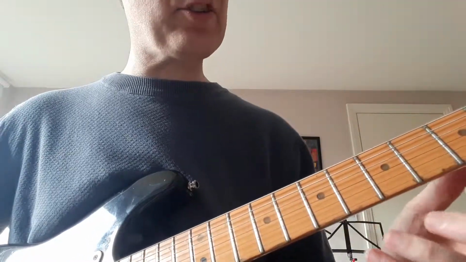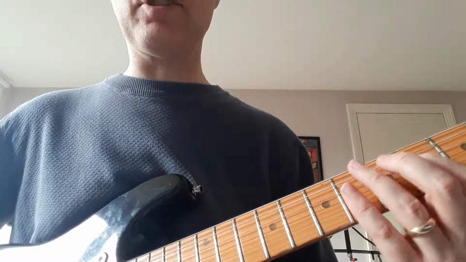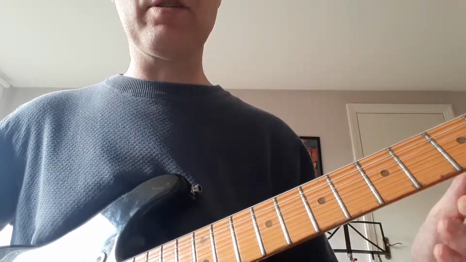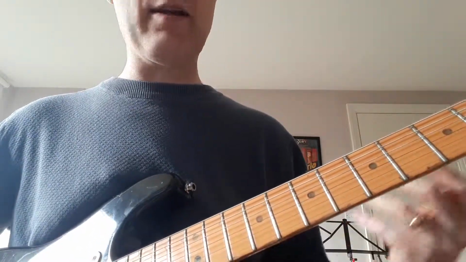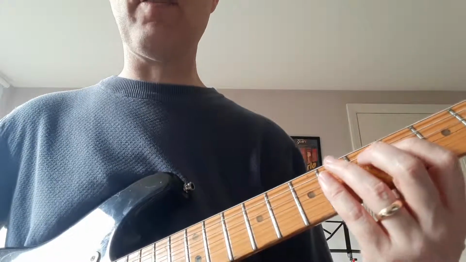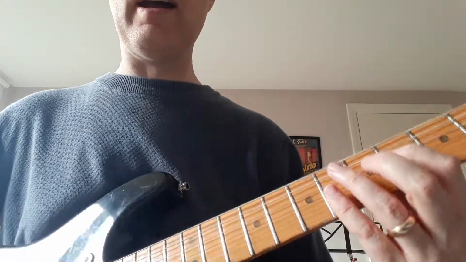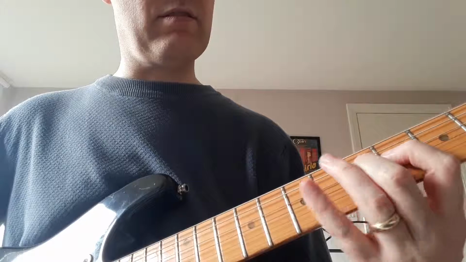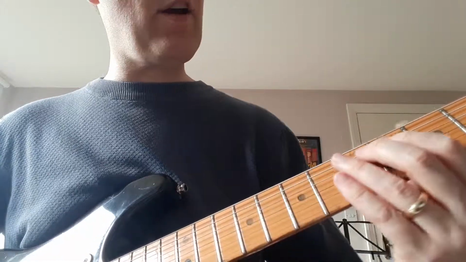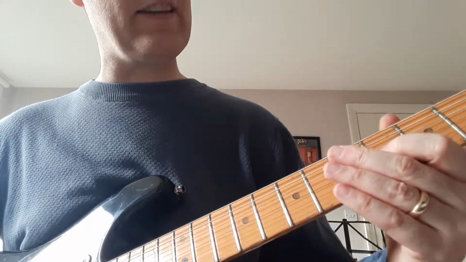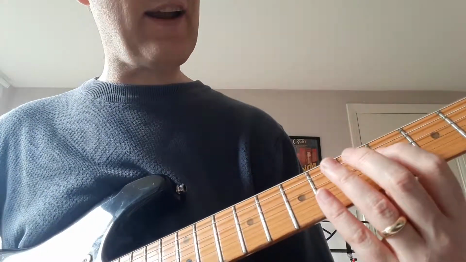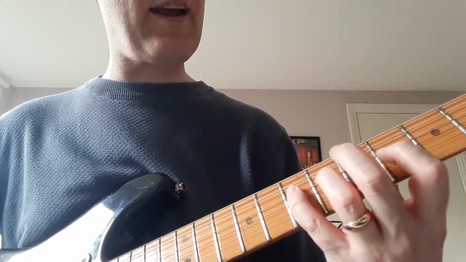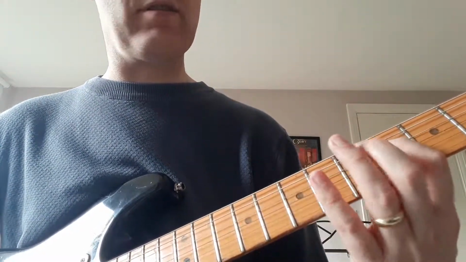So if we go back to our 2 string patterns, we can see these 2 string patterns in the first exercise video are there again. So if we're on the D string and the G string, I'm playing the 4th fret, the 5th fret and the 7th fret, 4th, 5th, 7th.